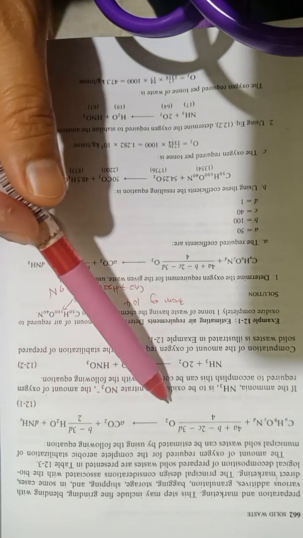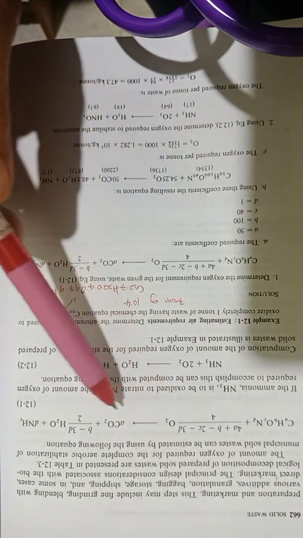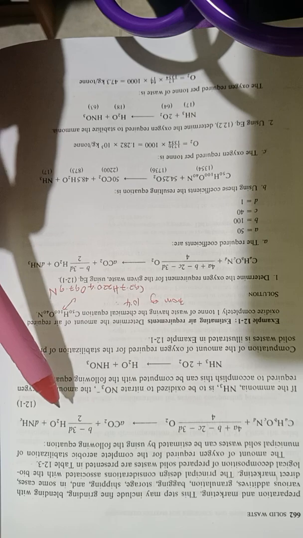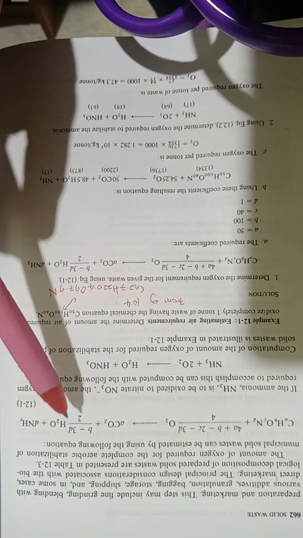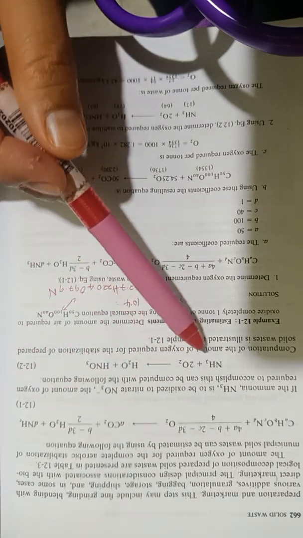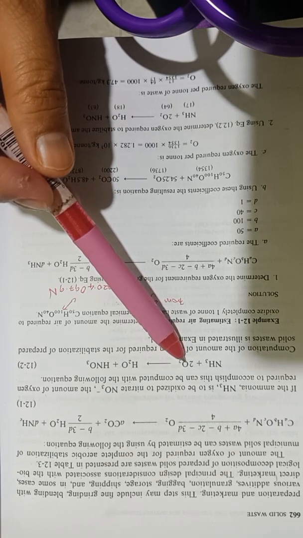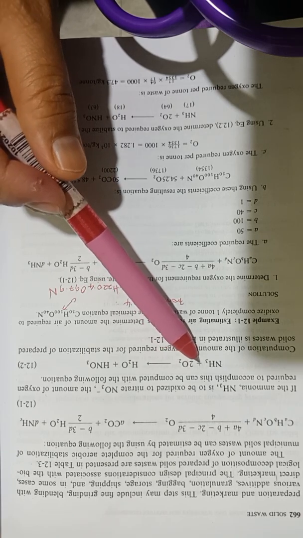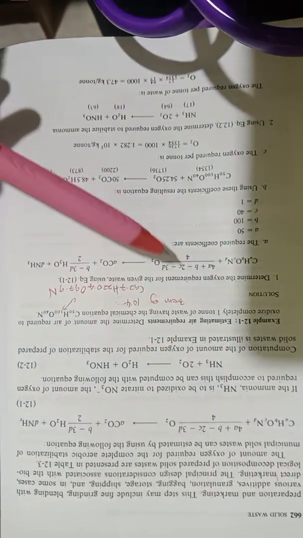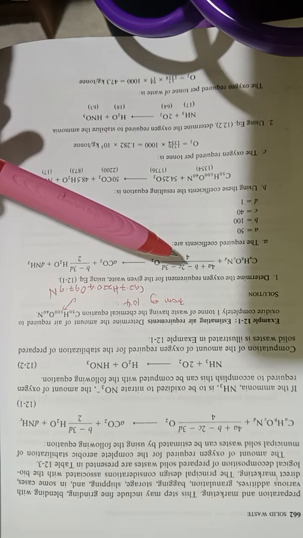The oxygen required for the aerobic process. This one is the equation on oxygen required to oxidize the ammonia, right? So let's have a look at example 12.1.